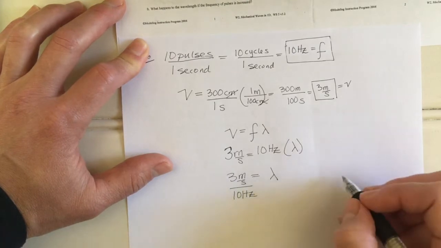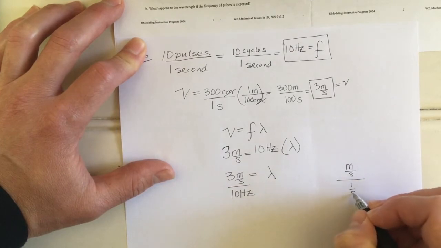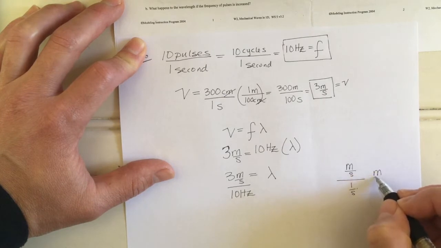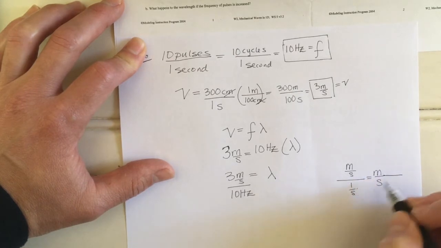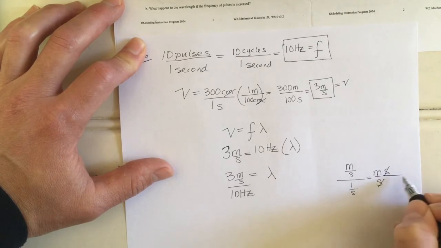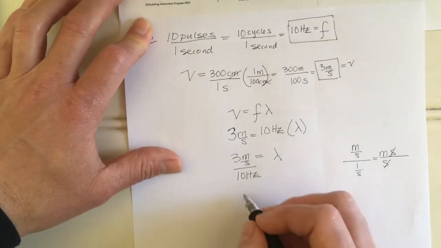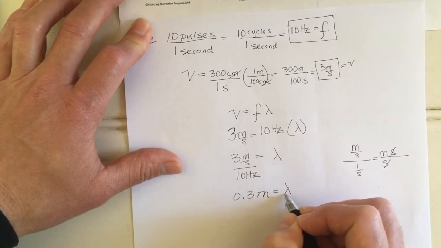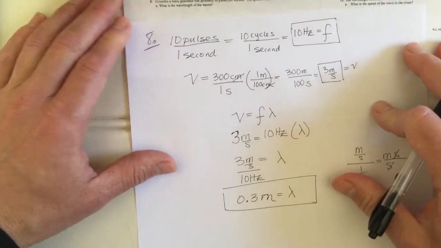So that's kind of tricky to look at. It kind of ends up looking like this. You got meters per second on top, and then you got 1/seconds, which are hertz, on bottom. So the seconds on the bottom goes to the top, and the seconds here goes to the bottom. So it ends up looking like this: meters per second, and then this seconds on the bottom, a fraction inside of a fraction, floats up to the top. So it ends up just being meters. Anyways, 3 divided by 10 is 0.3. Units are meters. And there's our wavelength. This is for number 8A.